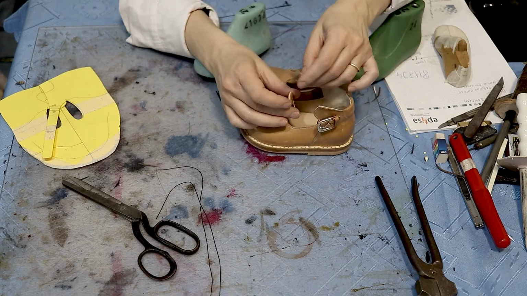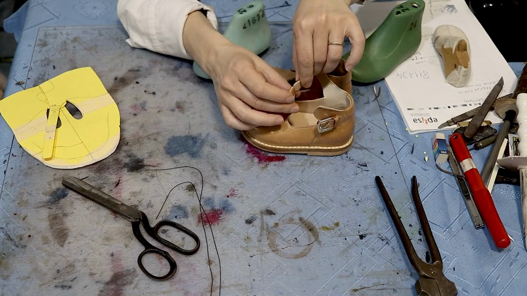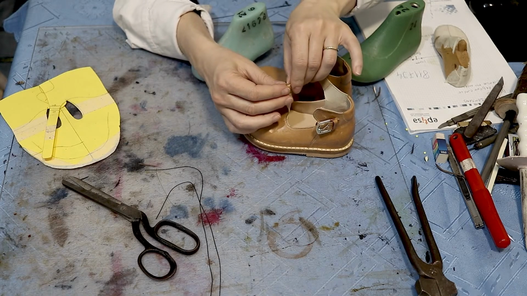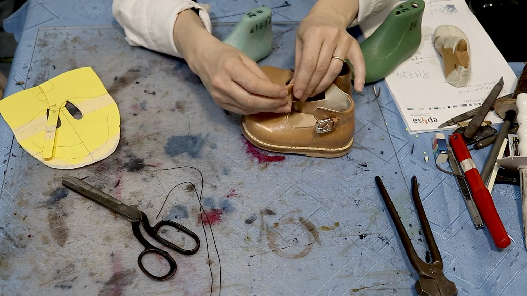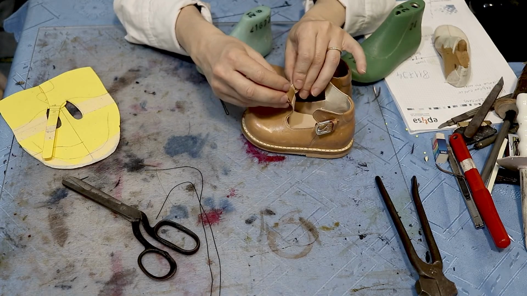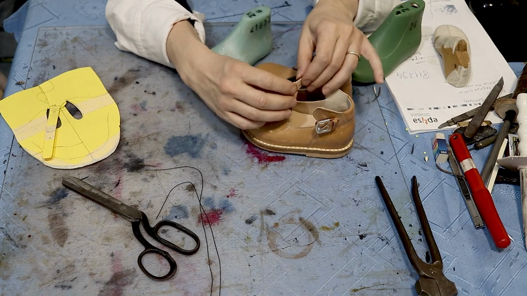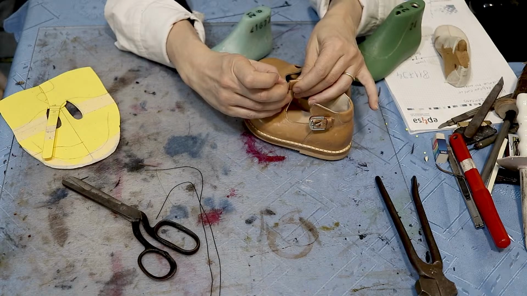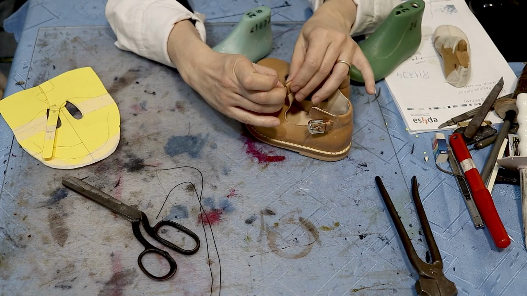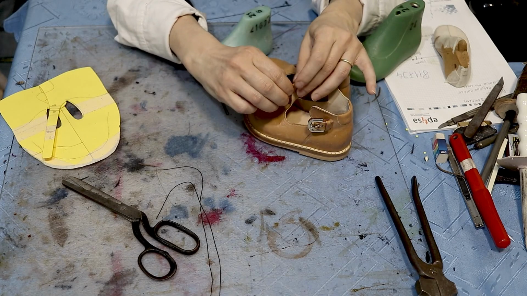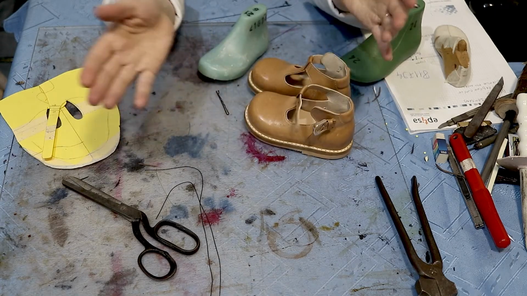Bane made the shoes with me. Together we made the shoes. And so if you want to know more, I will leave a link, and if you have questions, you are welcome to ask. And that's it.